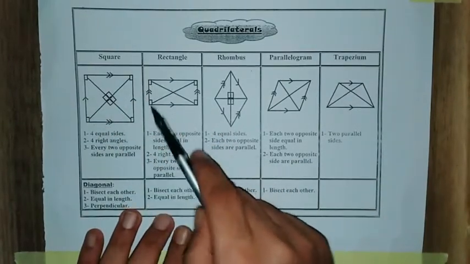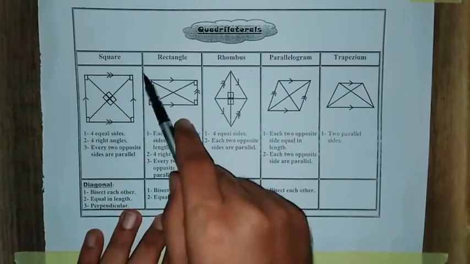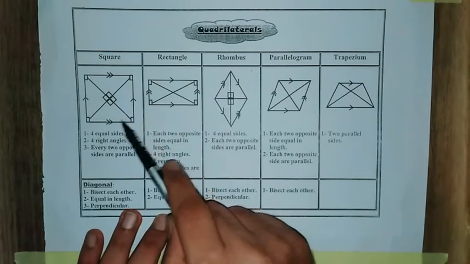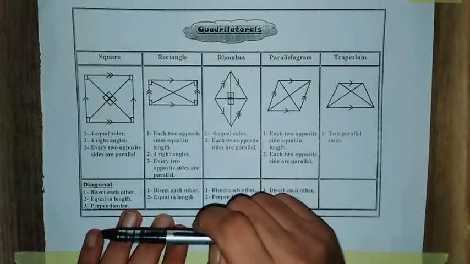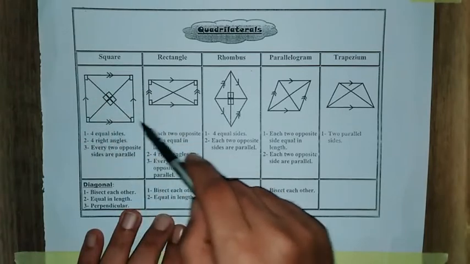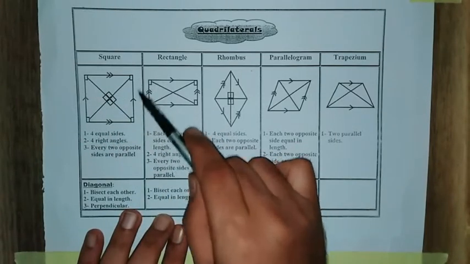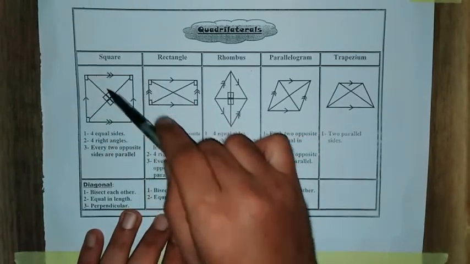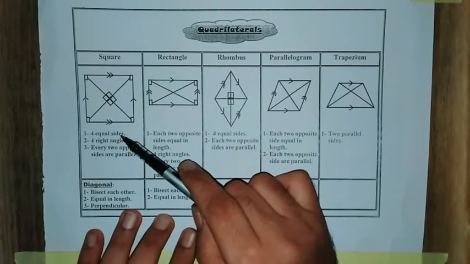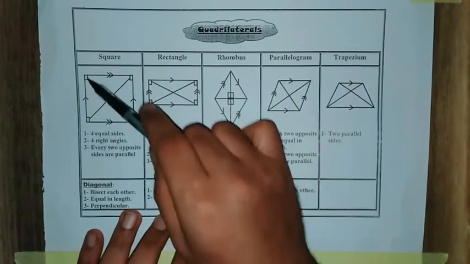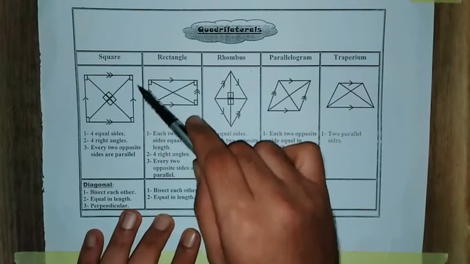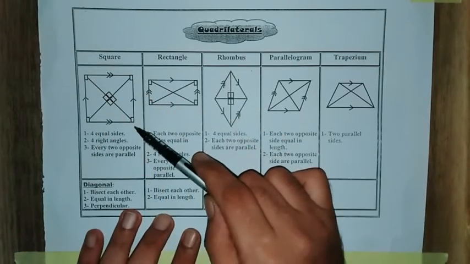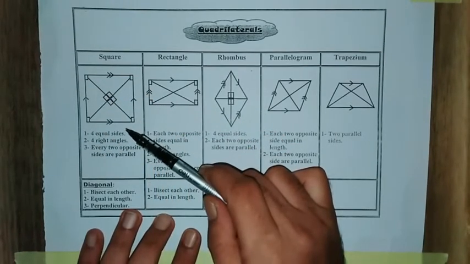Square has 4 equal sides, 4 right angles, each two opposite sides are parallel. The diagonals bisect each other, are equal in length, and are perpendicular. Square has all the properties.